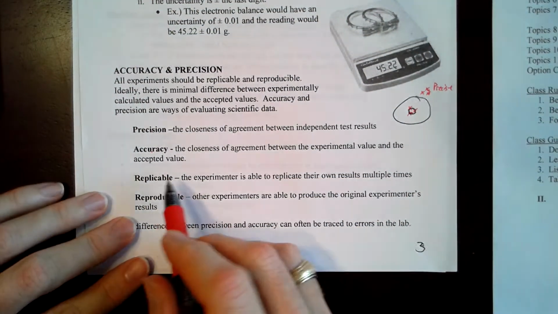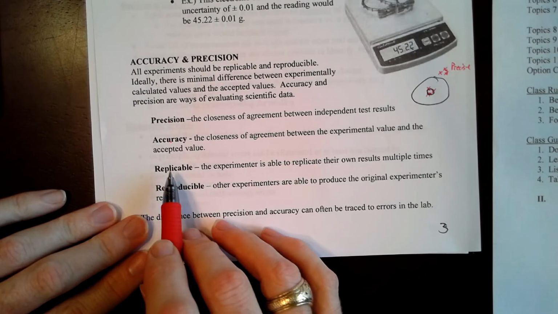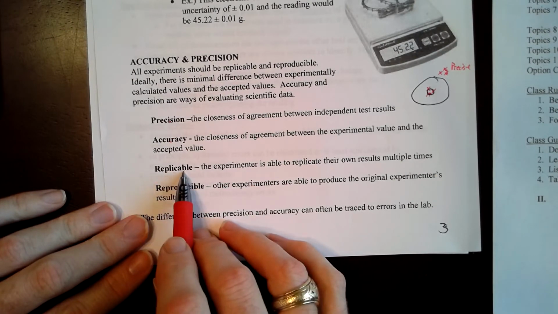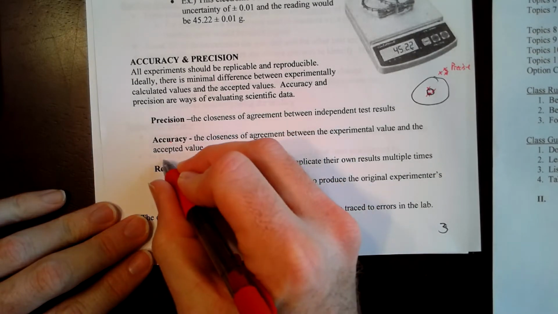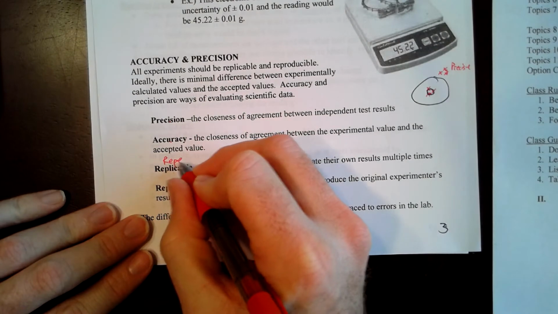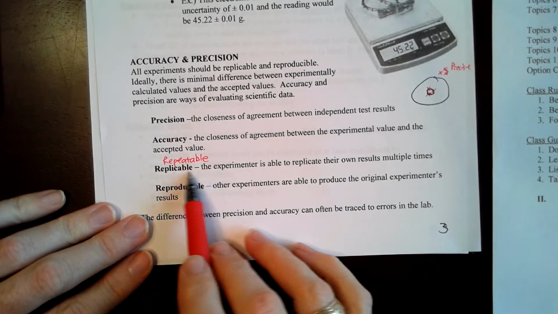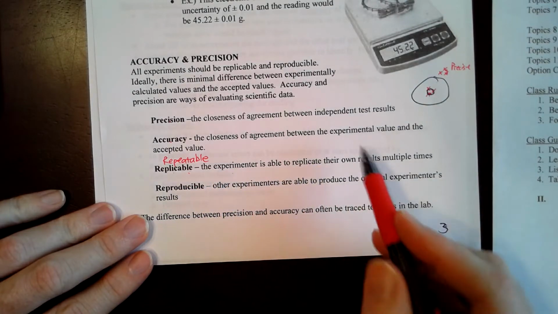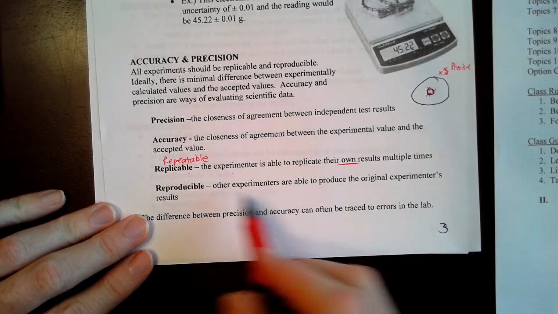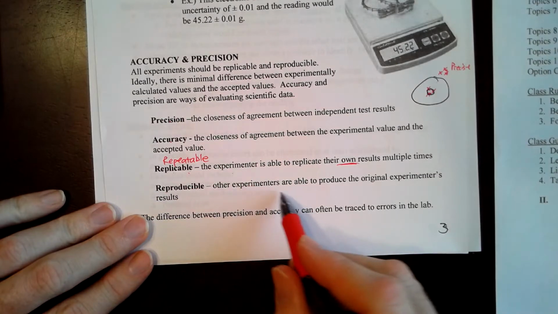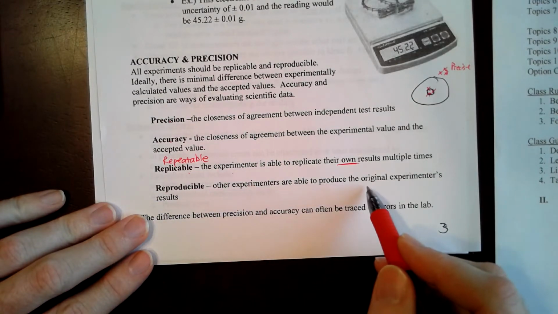You should know the difference between repeatable or replicable. We should call that repeatable. And that is if an experimenter is able to replicate their own results. And then reproducible is if other experimenters can do it.